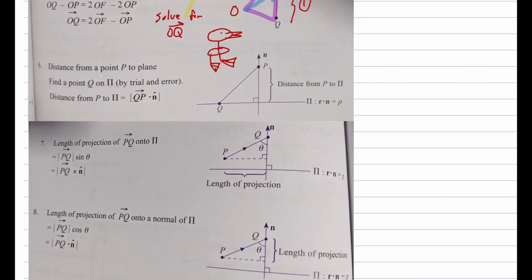Maybe if I just make it a bit more 3D, I'll draw in a plane for you. Then there's a line on the plane. That's the normal of the plane. And then you have a QP. You want to find the distance from a point P to a plane. What you need to do is to figure out a point Q first, which is really just any point on the plane.